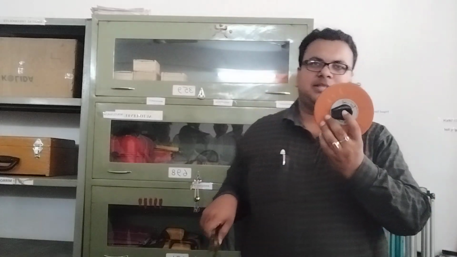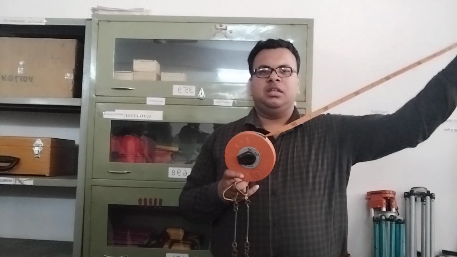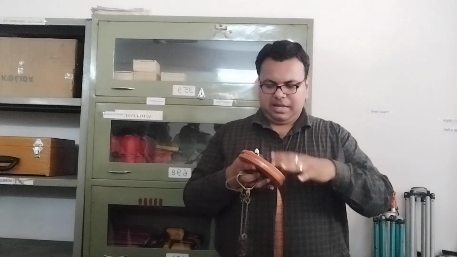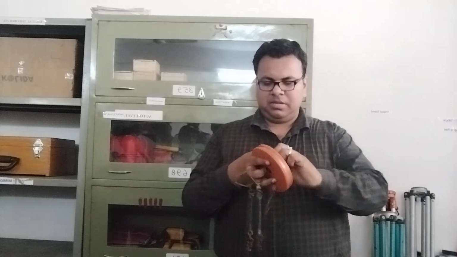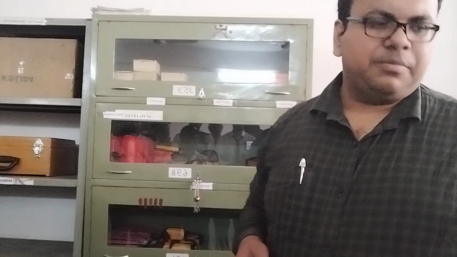Cloth tapes are like this. Okay, they are folded. They could be extended in this way. Okay, and along with these cloth tapes, we have another type of tape that is called steel tape.